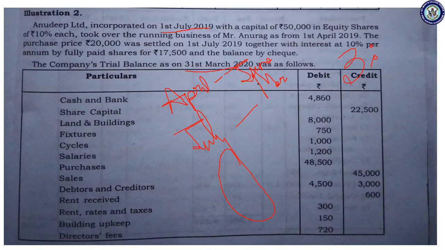Next you write post-incorporation period, from July to March. So count the months from July to March. So it comes to 9 months. So the ratio is 3:9.